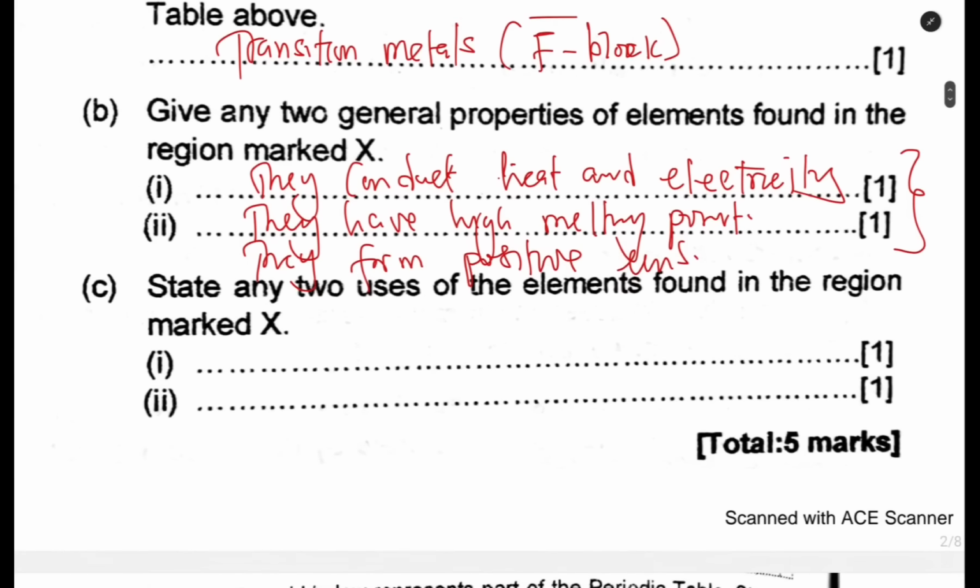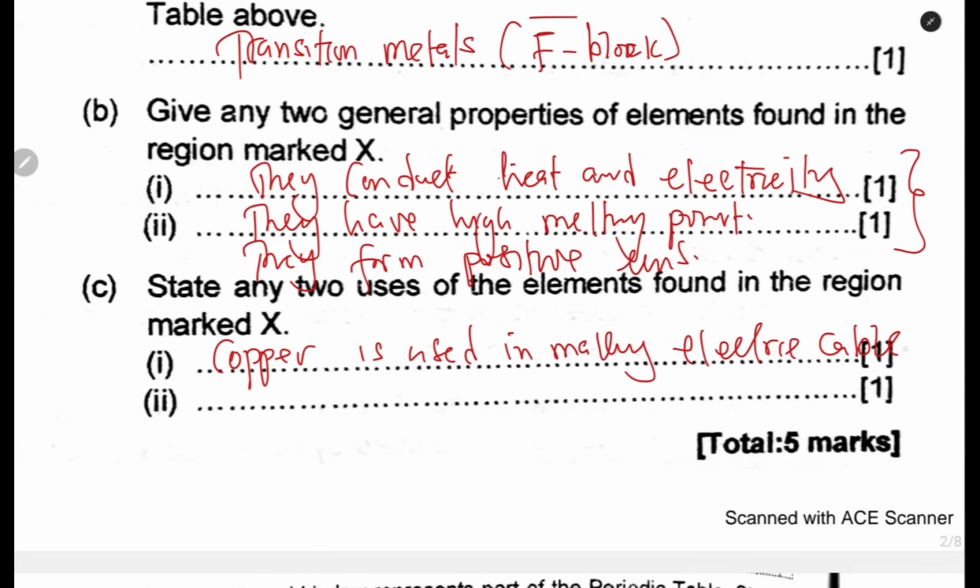We are up to question C. State any two uses of elements found in the region marked X. So what are the uses? Here we can be specific. Copper is used in making electric cables. Zinc is used in making roofing sheets. You can talk of also iron that is used in building bridges and all that.